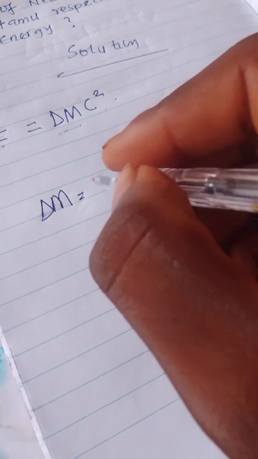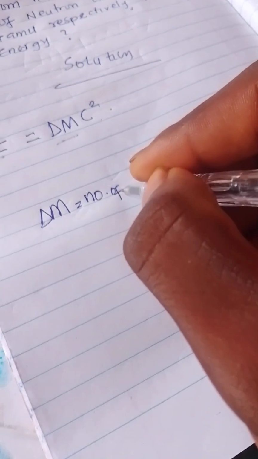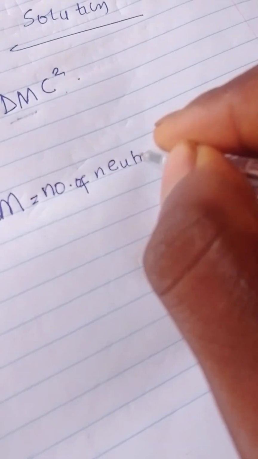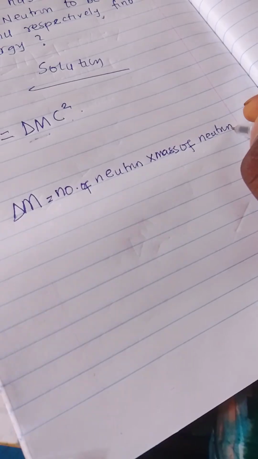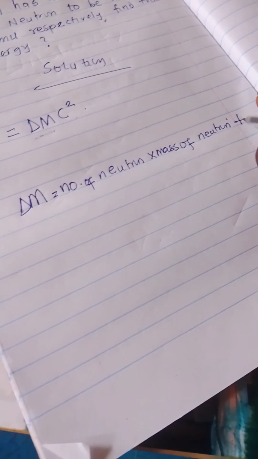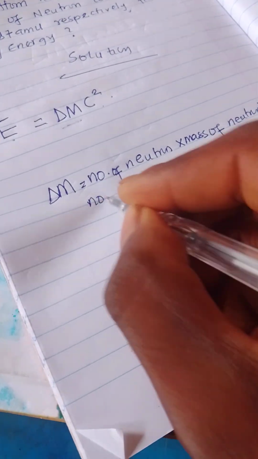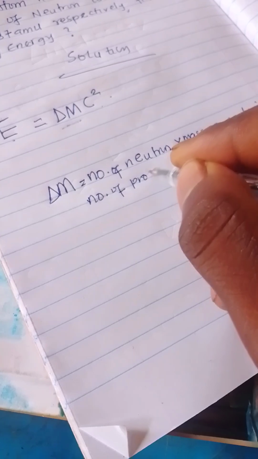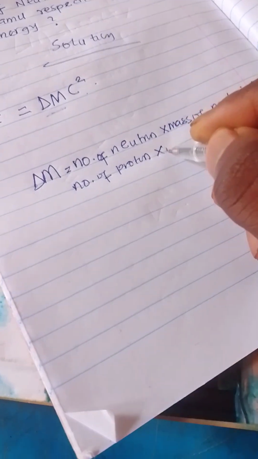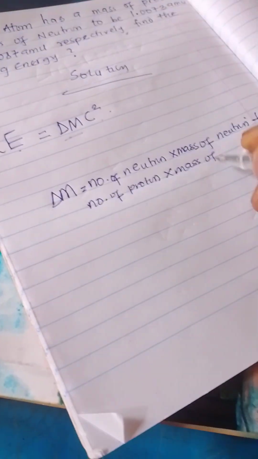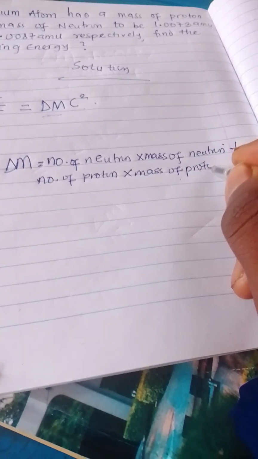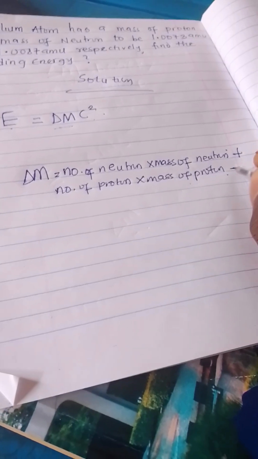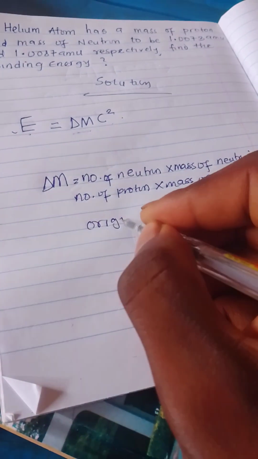So mass defect has a formula: number of neutrons multiplied by the mass of neutrons, plus the number of protons multiplied by the mass of proton, all minus the original mass of the nucleus.